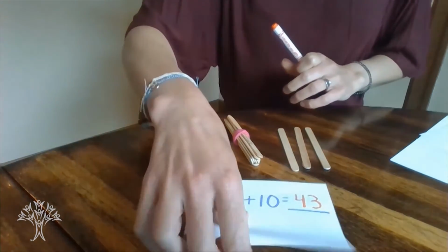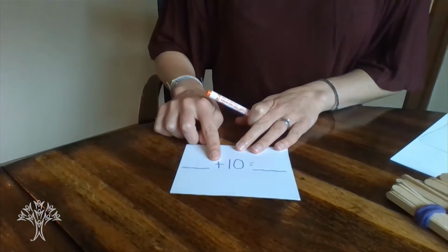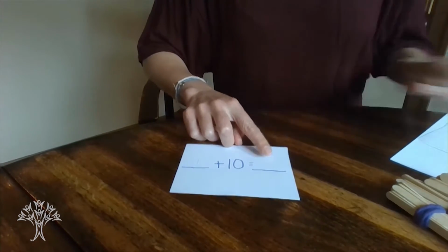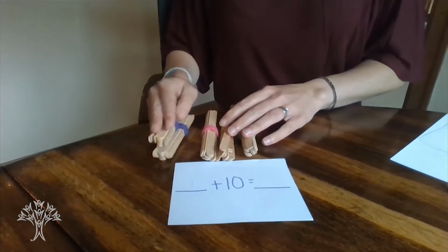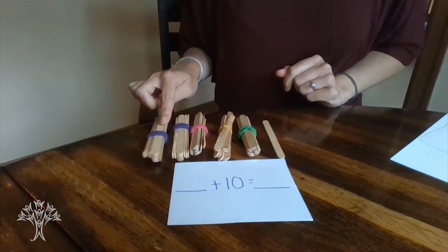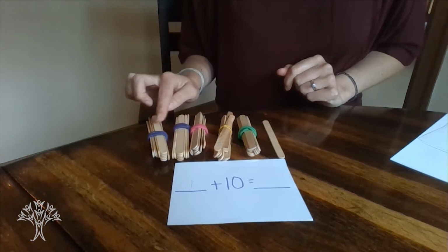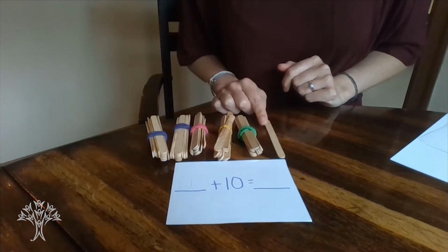Let's try another one. So now we have something plus 10 equals something. This time let's start with this number. How many do you see? I see 5 bundles, so that's 10, 20, 30, 40, 50, and 1 stick, so 51.